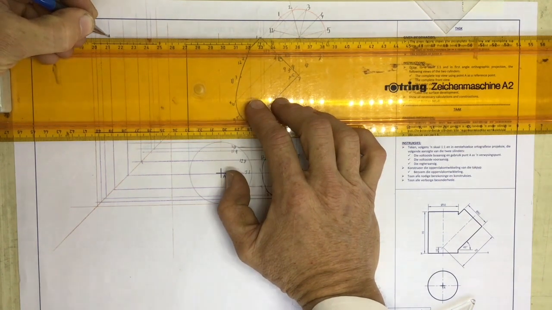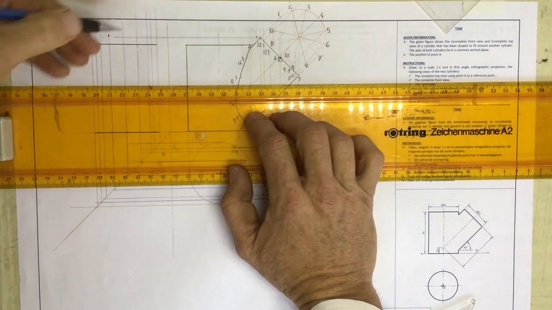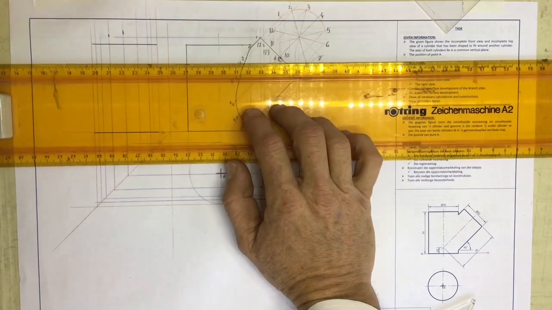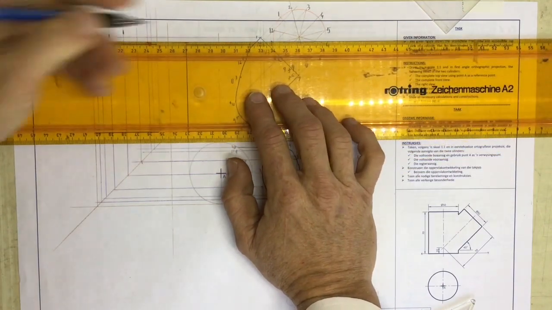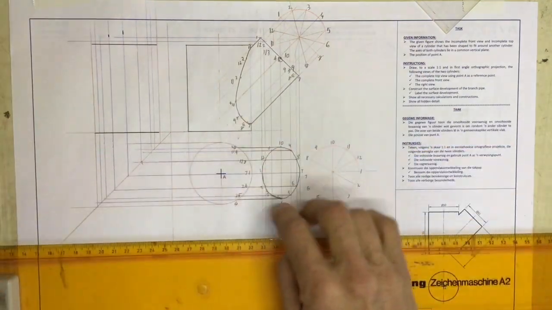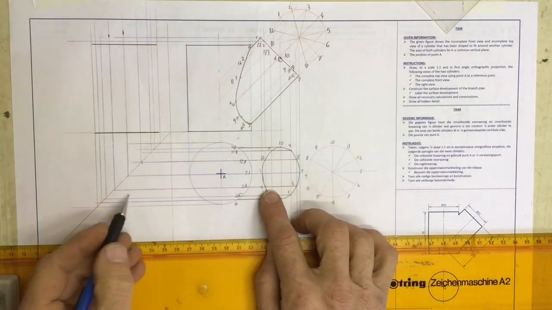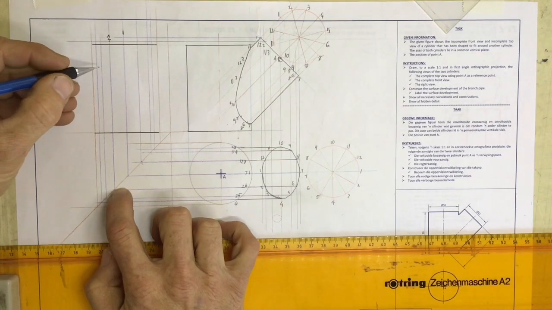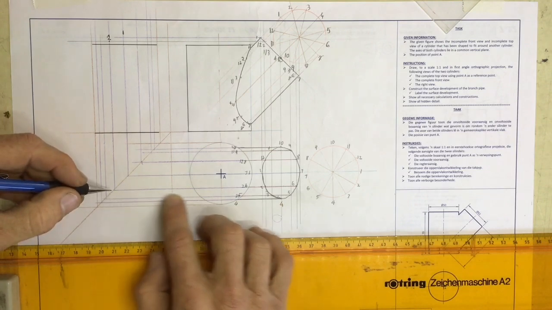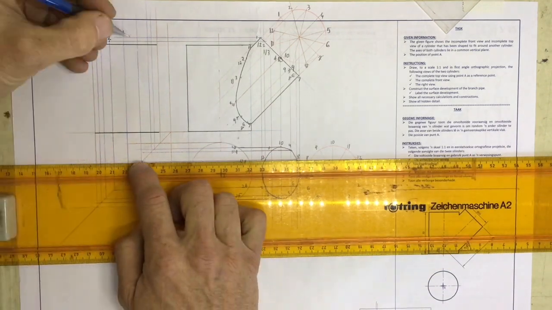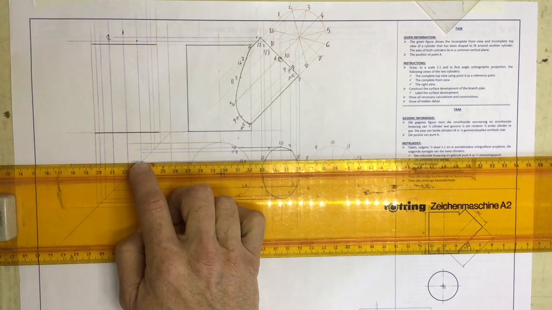There's number 1. Number 2 and 12, let's find those two. There is number 2 coming across. There will be number 2 over there. Number 12 will be, let's find number 12. There's number 12 coming across. There's number 12.